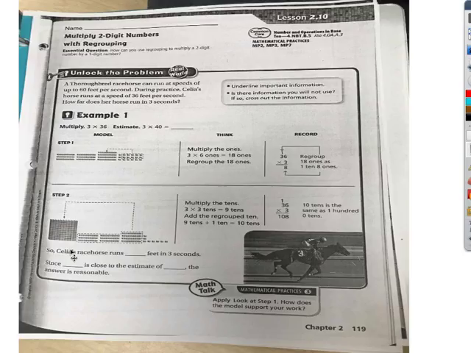A thoroughbred racehorse can run at speeds of up to 60 feet per second. During practice, Celia's horse runs at a speed of 36 feet per second. How far does her horse run in 3 seconds? So there's a lot of information there. Looking at the side, it says underline the important information. Is there information you will not use? If so, cross out the information.